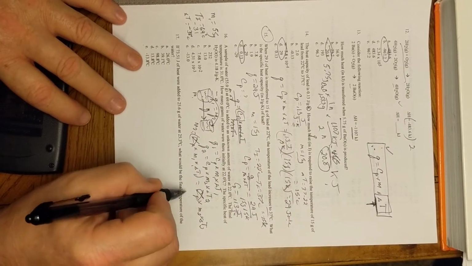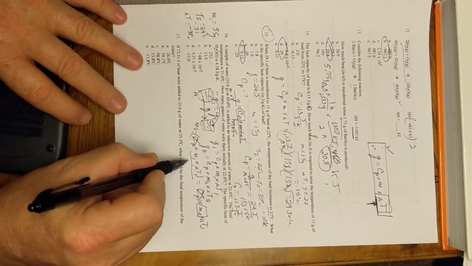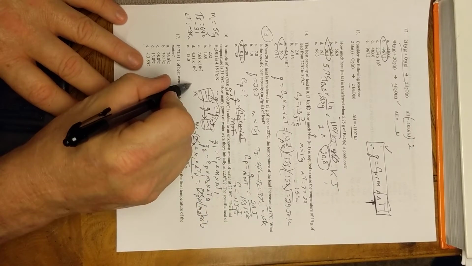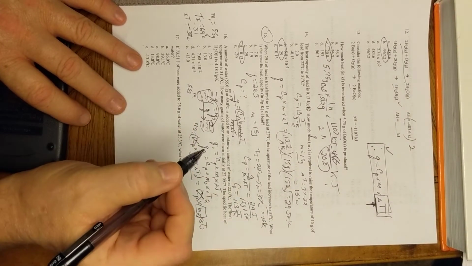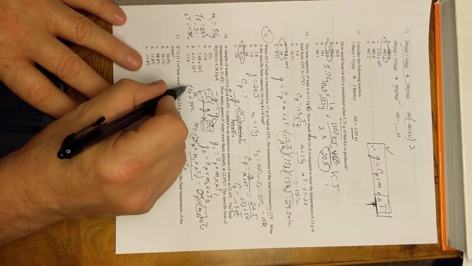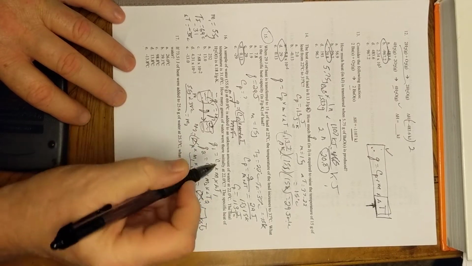So we want to solve for m2. I can say that this equals that divided by delta T2. So you've got 55 grams times 38 degrees Celsius divided by your other temperature change equals mass 2.